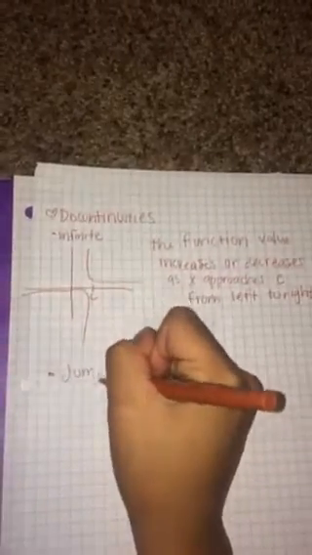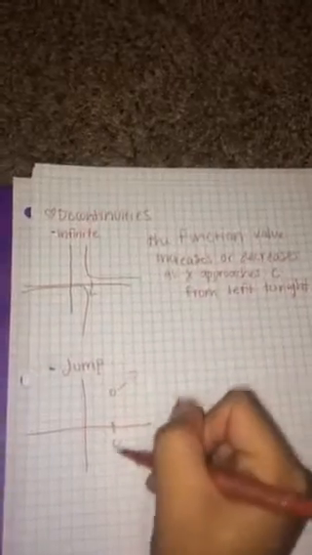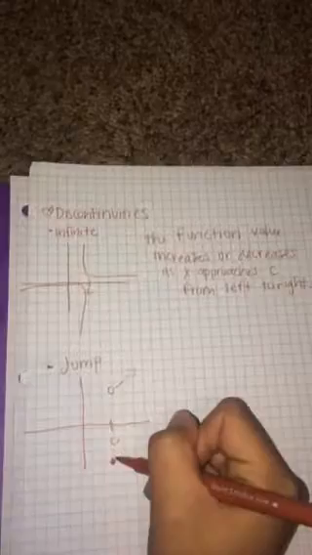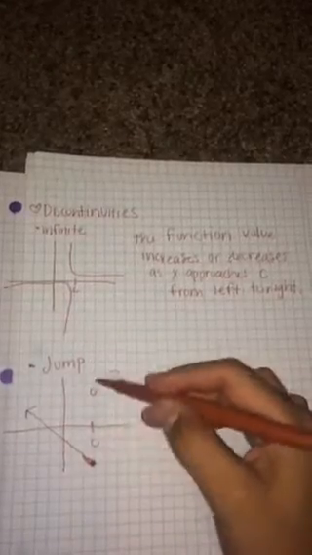The next type would be jump discontinuity, and if we were to draw that, it would be like so. So what this means, once you graph it, you're gonna be able to see which one it is, right? By looking at the graphs that you get. But this is basically its graph where it jumps from one hole to the other.